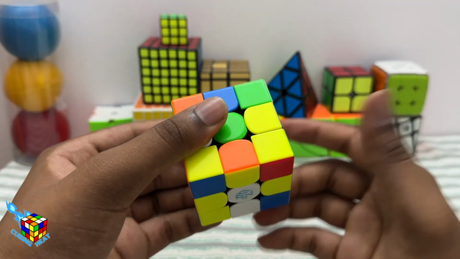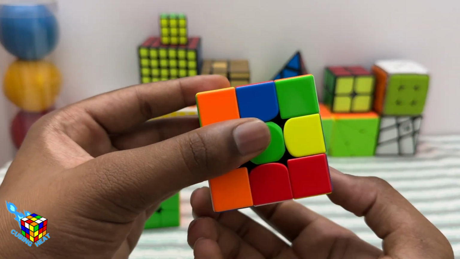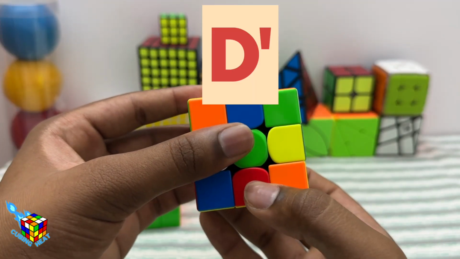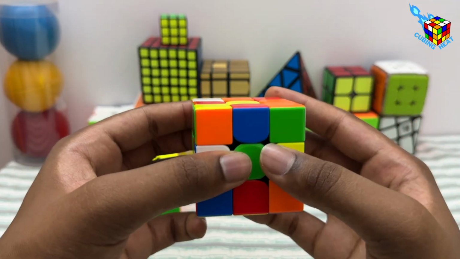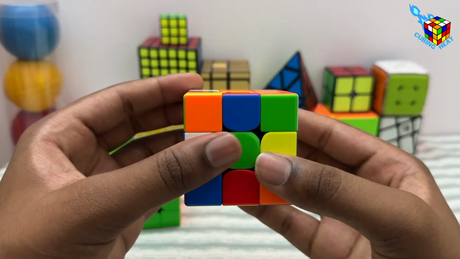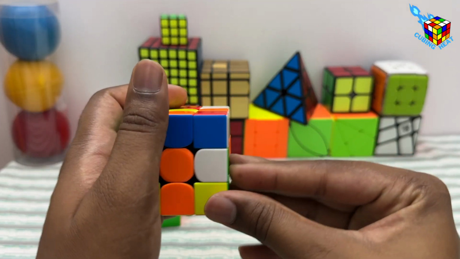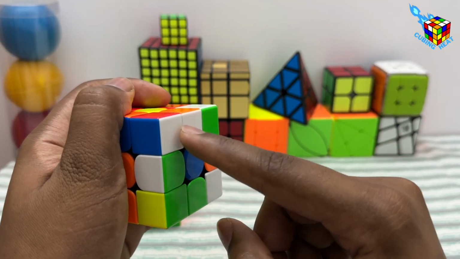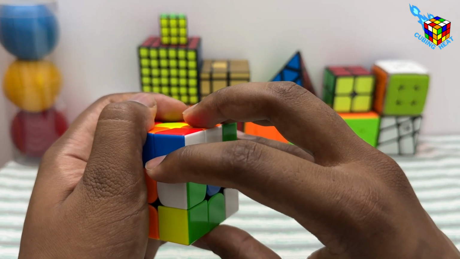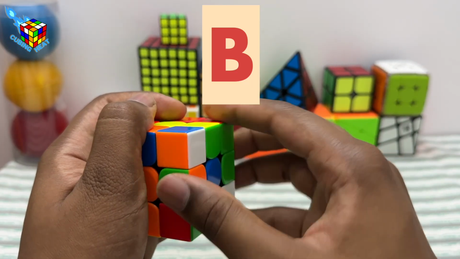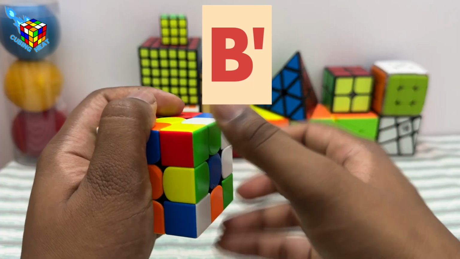Great! Just to recap, on the down face, this is D going clockwise as you screw it close, and D prime going counterclockwise as you screw it open. Now, the last side is back. To make it easier to understand how the back side rotates, I will slowly tilt my cube. Now, here you can imagine the clock going clockwise, or as you screw it close, you do B, B. And then when you unscrew it or go counterclockwise, that's B prime, B prime.